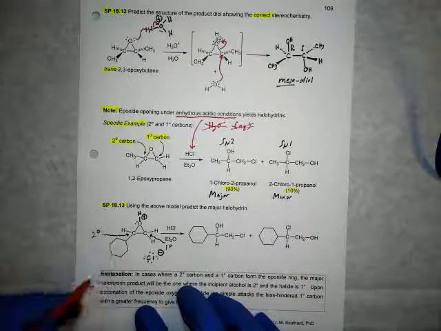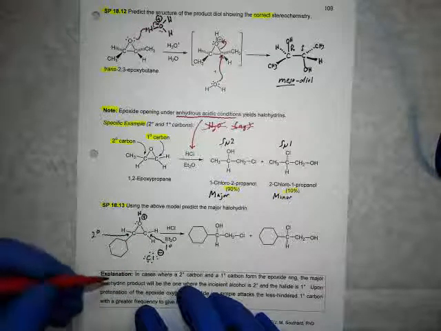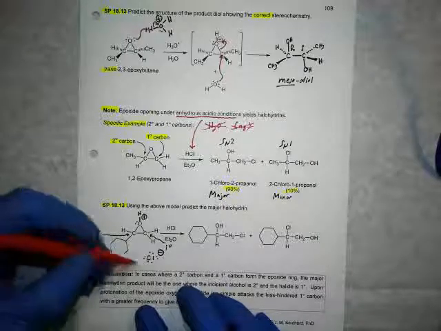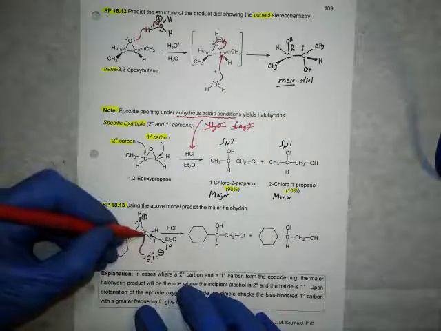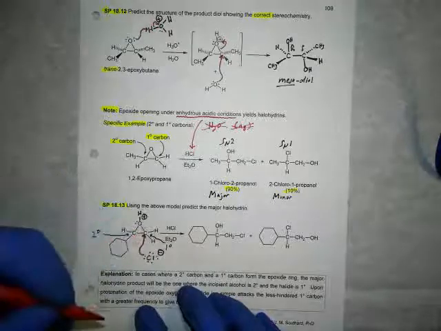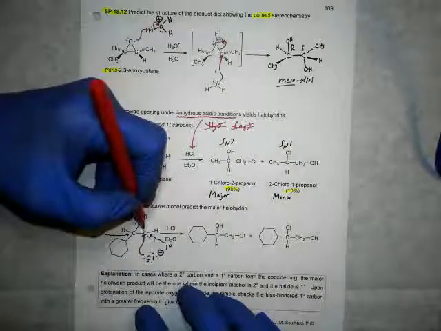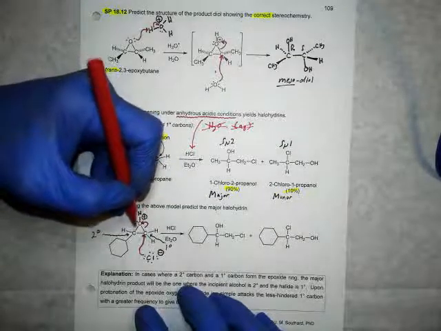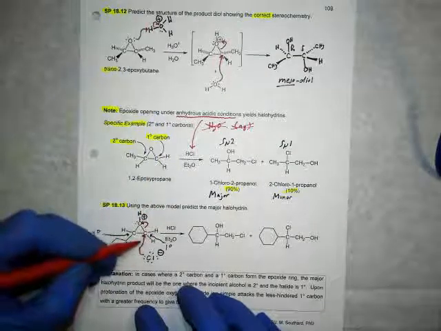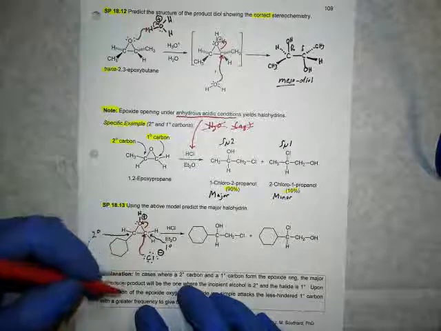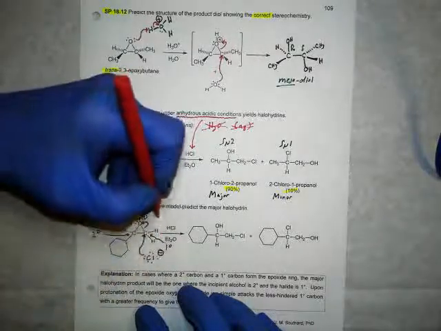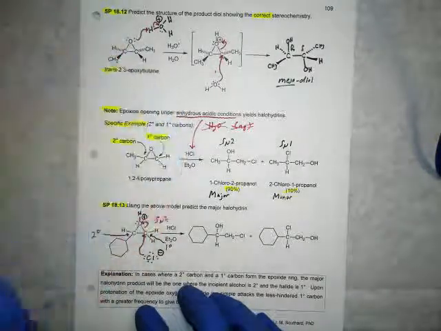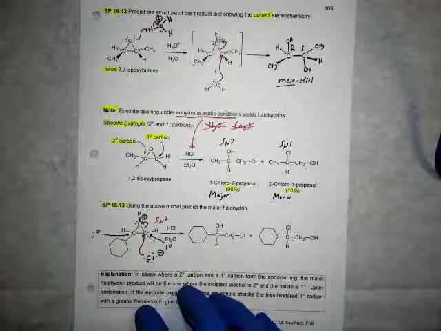Well, you know that with SN2 reactions, the nucleophile always does what? Attacks the least hindered spot. So folks, the chloride will attack there the majority of the time. Why? Because it's the least hindered spot. It's the primary carbon. So those two curved arrows that I just drew, what kind of mechanism is that? That's the SN2 mechanism.